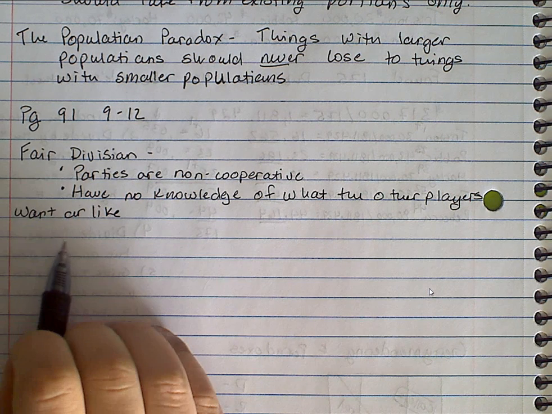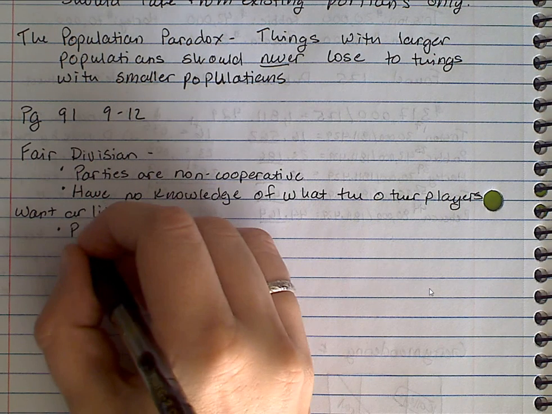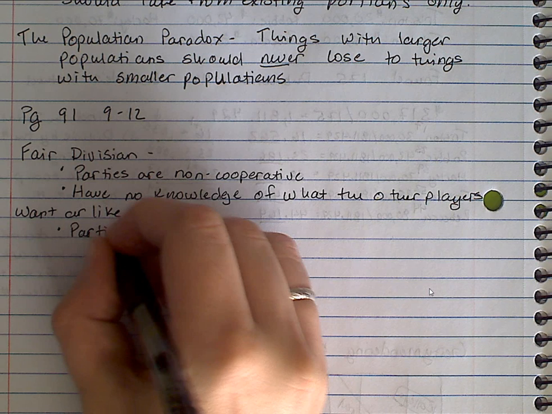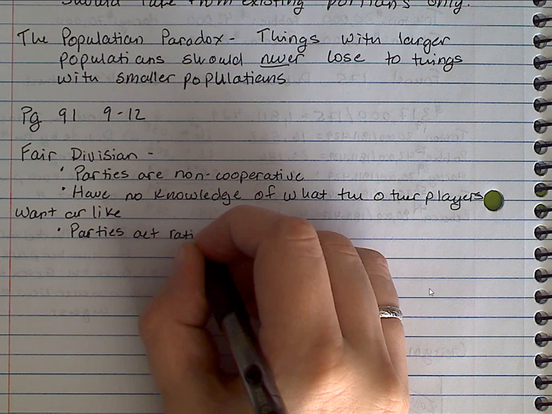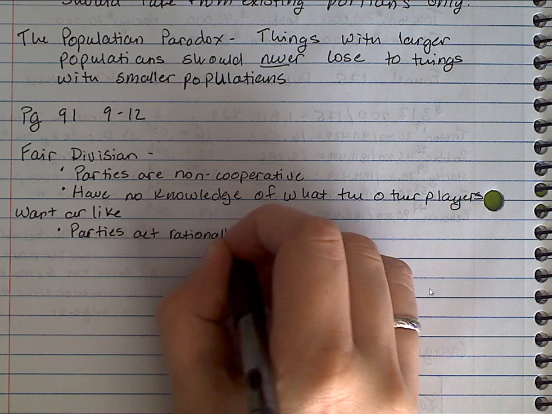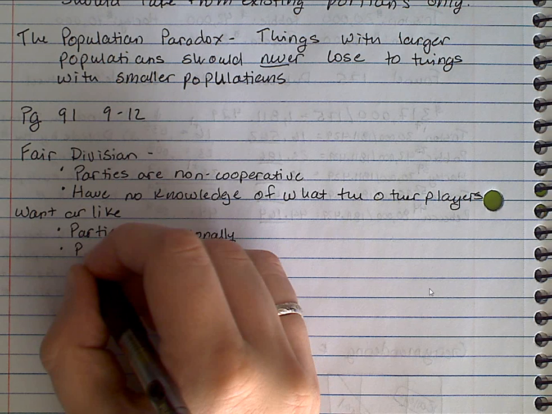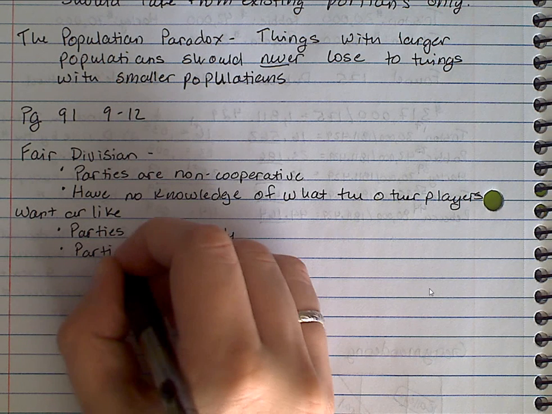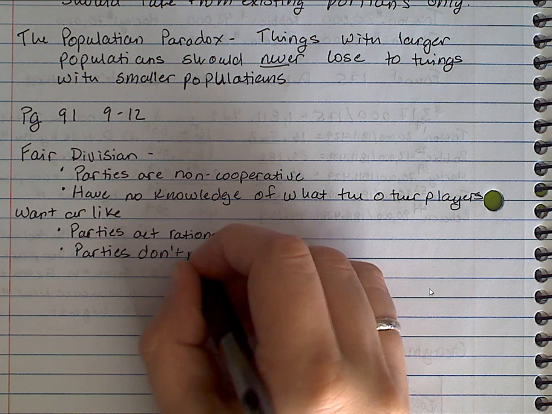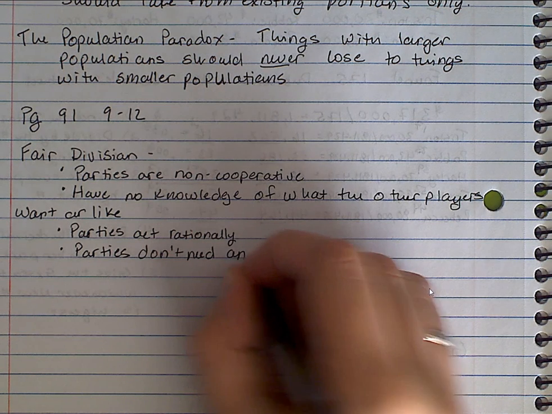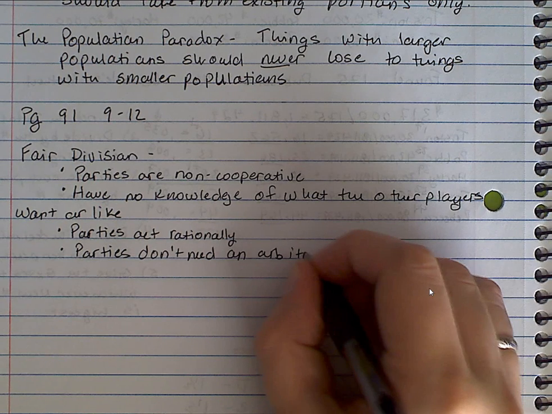We're also going to assume that the parties act rationally. And we're also going to assume that the parties don't need an arbitrator. Do you guys know what an arbitrator is?